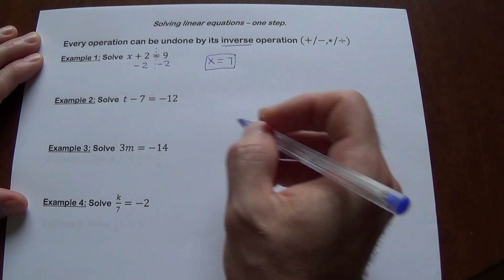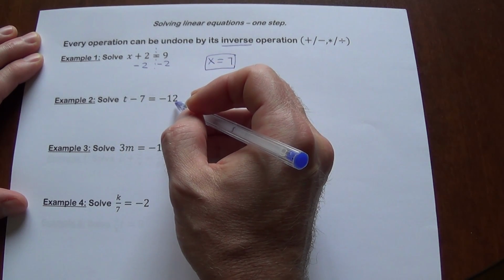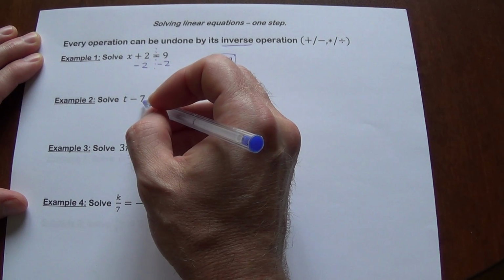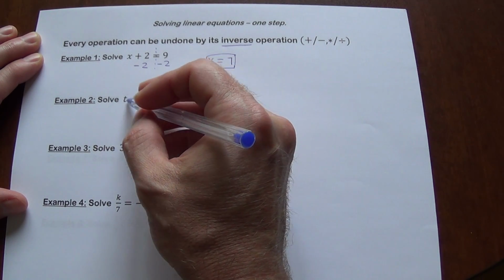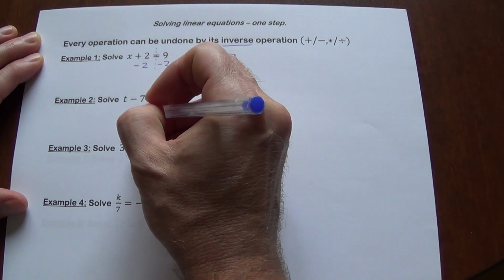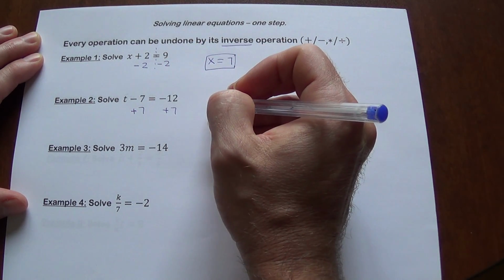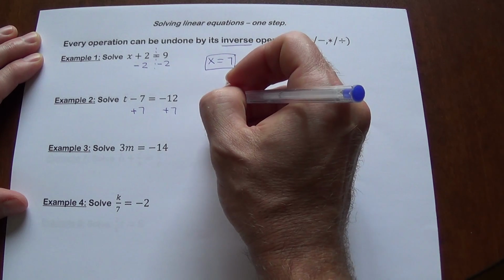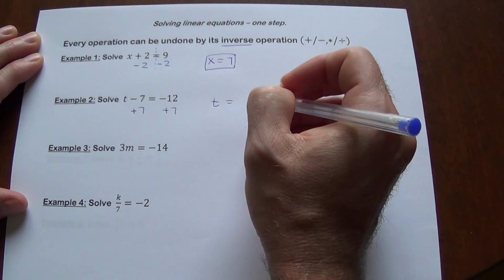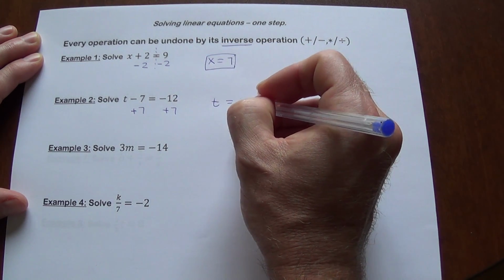Example 2, t minus 7 equals negative 12. So we have minus 7, we need to get rid of that, to leave t by itself, so we're going to add 7 to both sides. T minus 7, and then you do plus 7, that's going to leave you with t. Negative 12 plus 7 is going to give you negative 5.